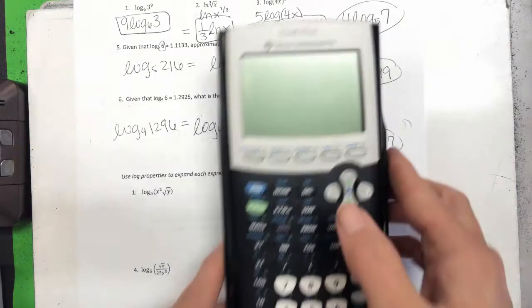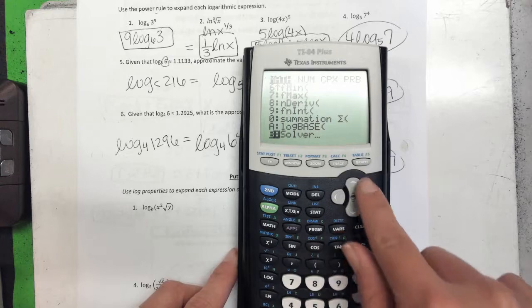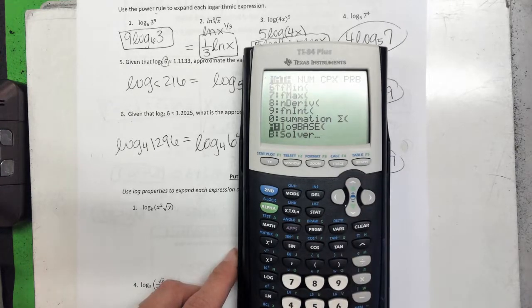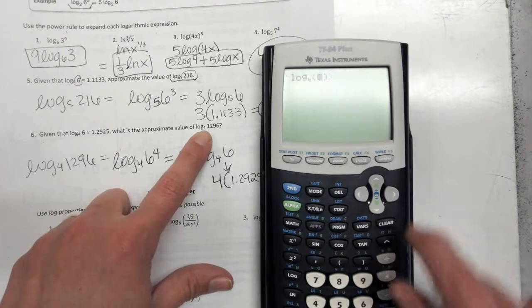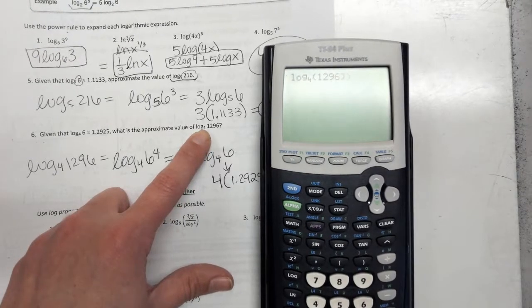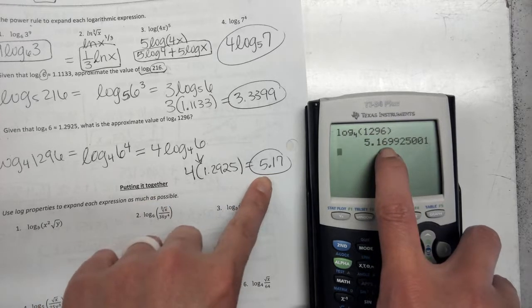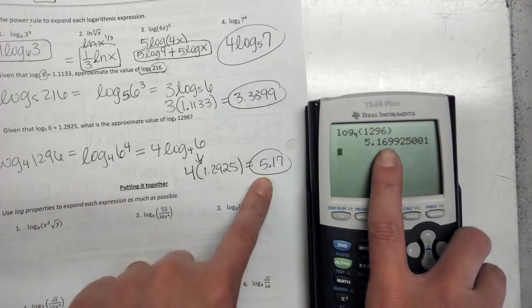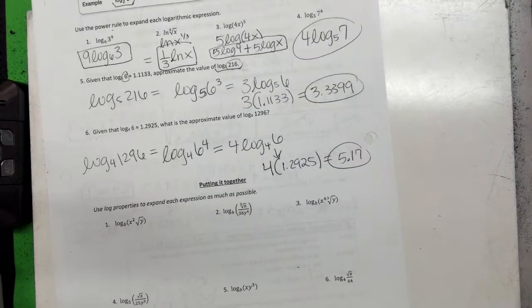Alright, so all you do is go to math, and then if you go up, you see where it says log base? You go to log base, and then for this one we were trying to find log 4 of 1296. You just hit enter, and there's the value, 5.17. Okay, so that's how you check it. I'm going to try to figure out how to do it on the TI 83 and show y'all tomorrow.